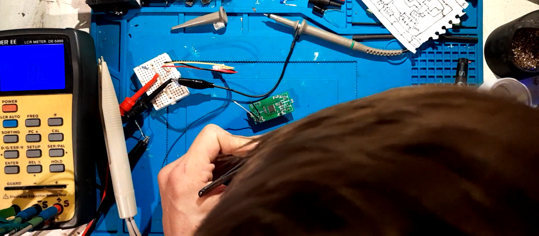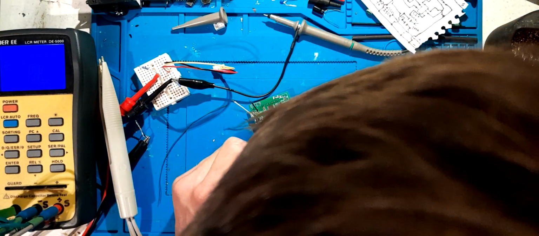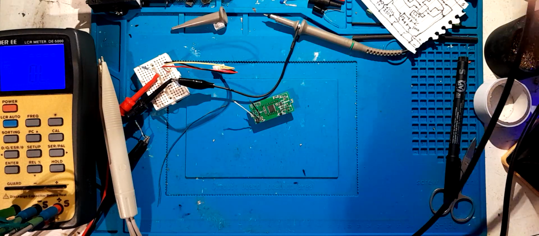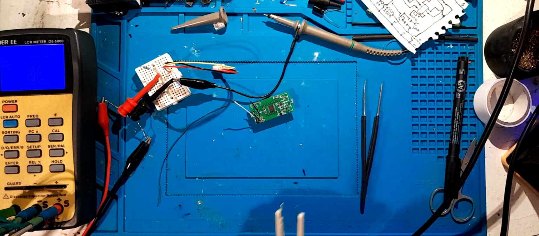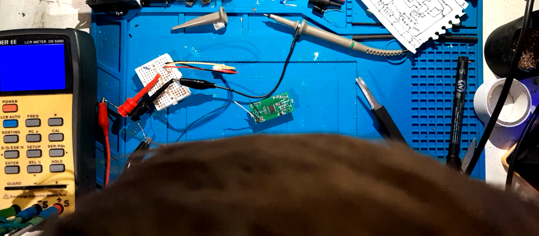I'm just gonna get rid of that so when I go to test it, it doesn't go flying on me. Because if I lose it, then I've got to pull apart another meter to find out the value. It's not so much that I don't have caps lying around, but it won't be good if we lose the cap before we measure the value.